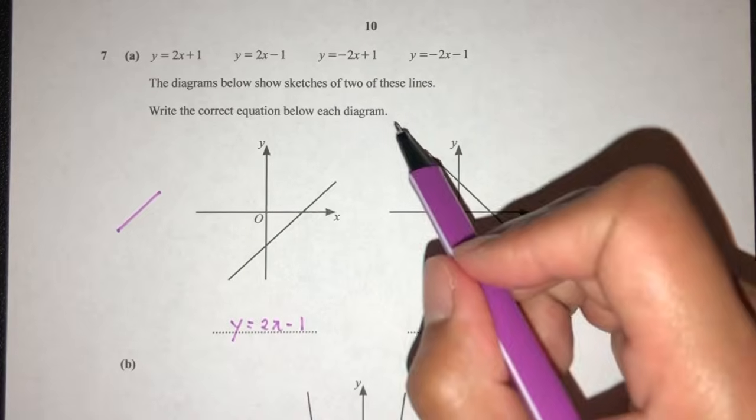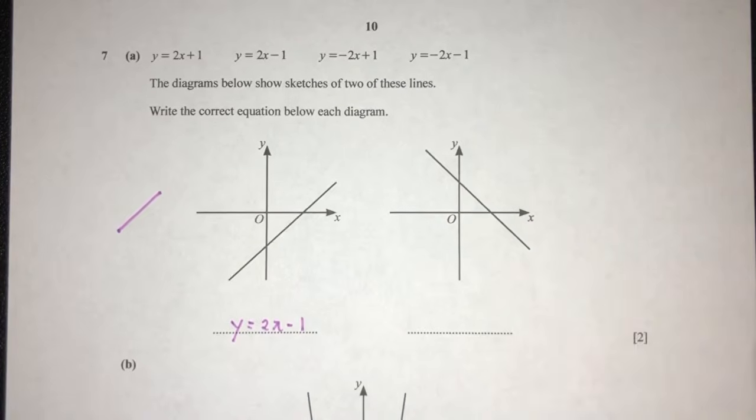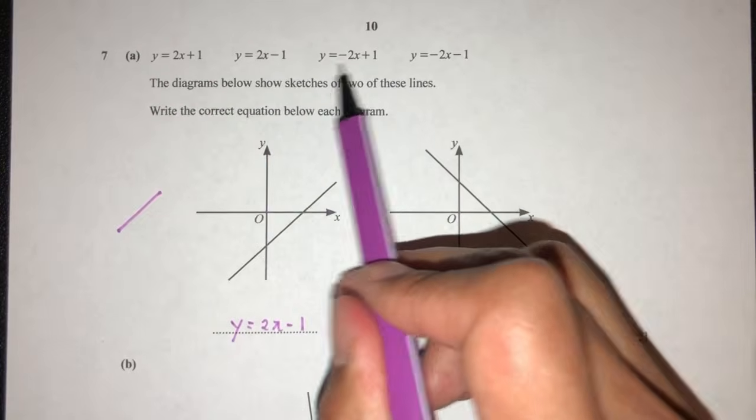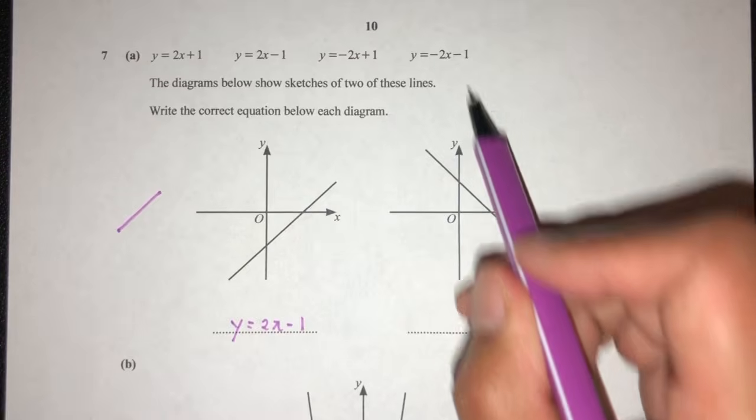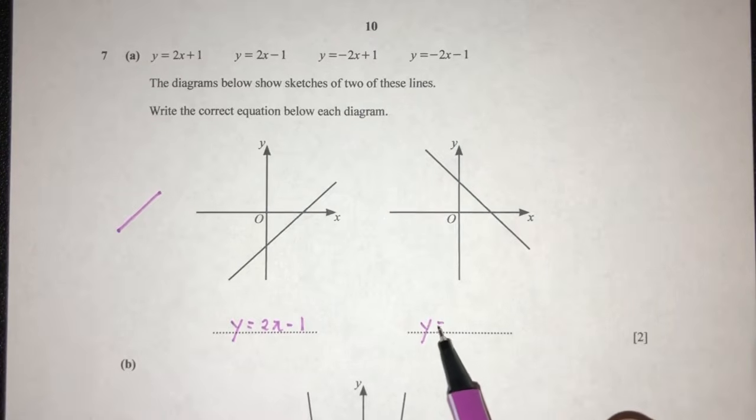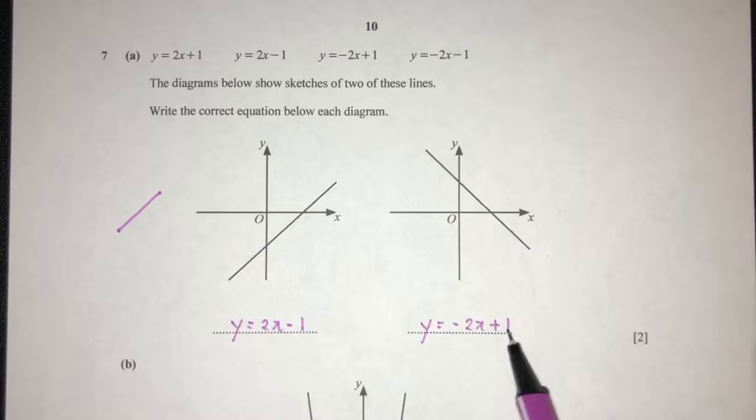Now for this one, the line is going down, so the gradient has to be negative. So it can be this one, or this one, so it has to be this one or this one. Now you can see the y-intercept is positive here, so it has to be this one. So y will be minus 2x plus 1.